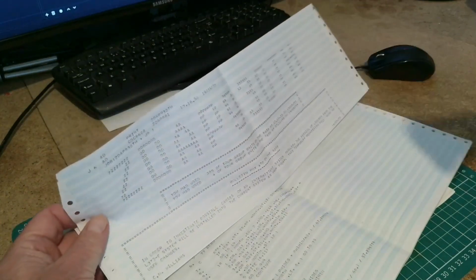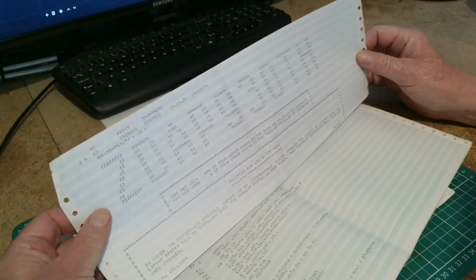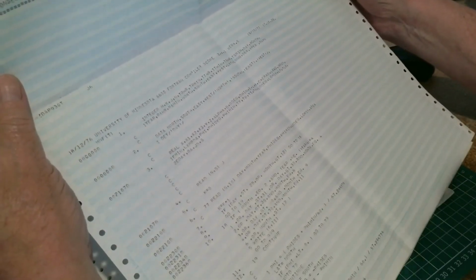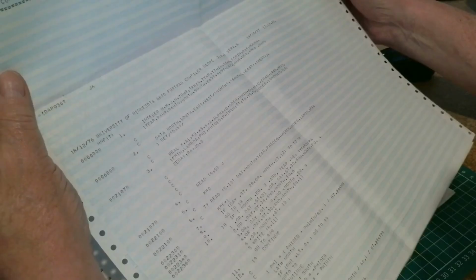Now, this is a program from my first year, and this is the output of the again Minnesota. Oh, this is on a 6600.